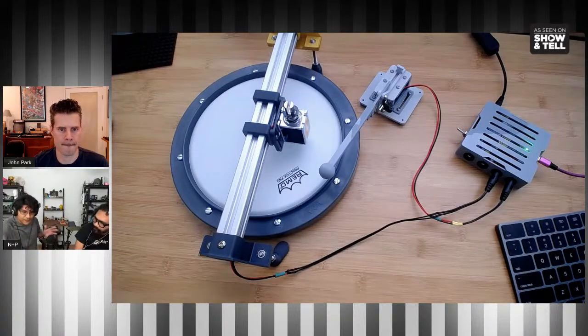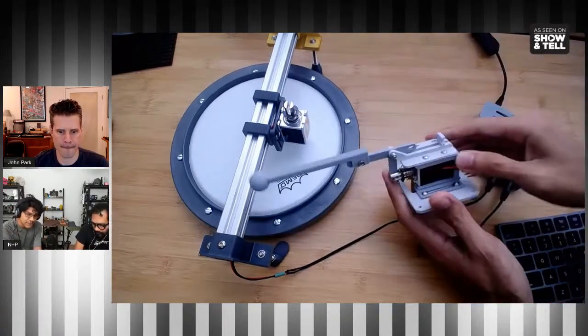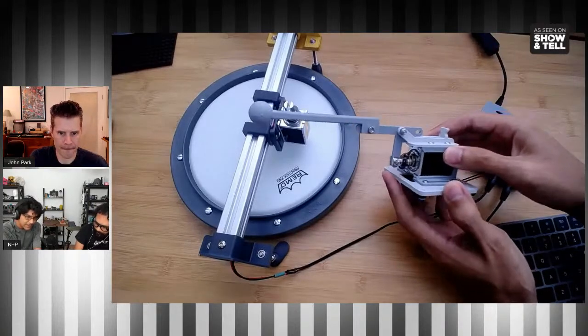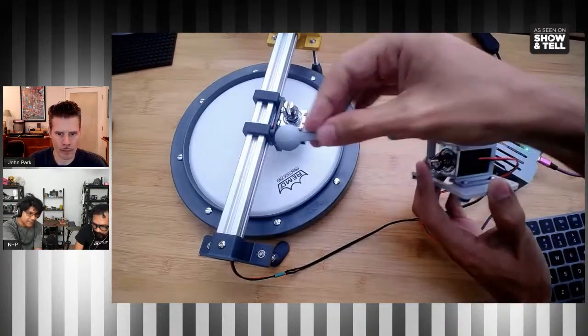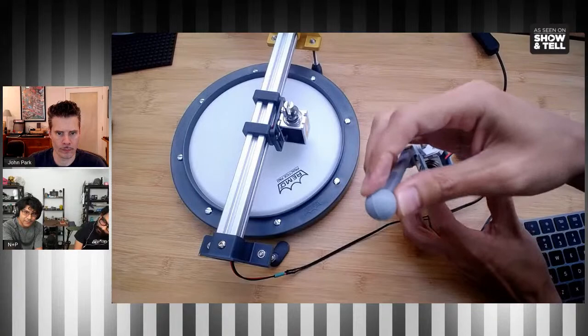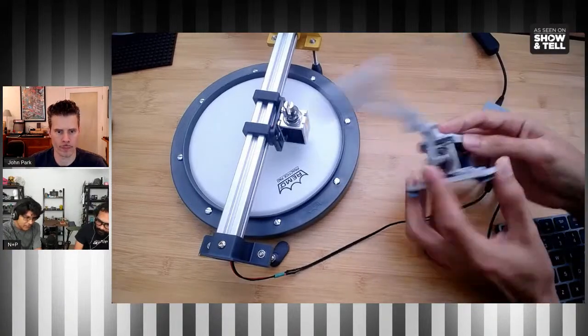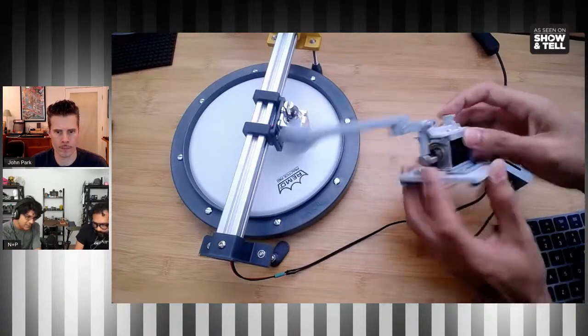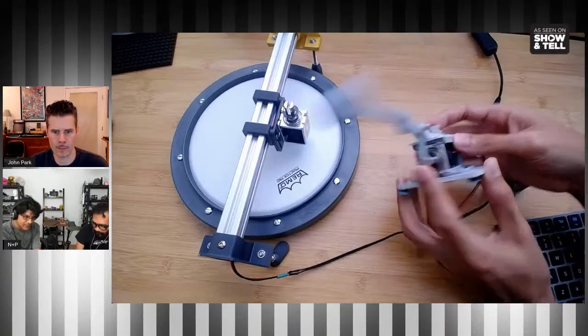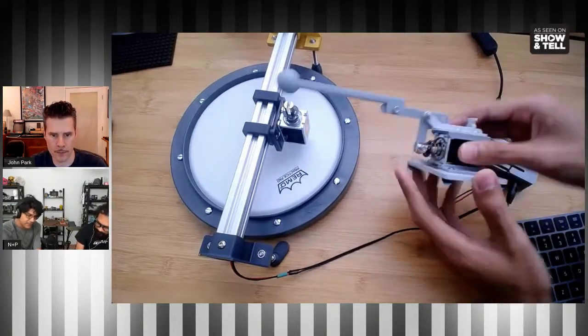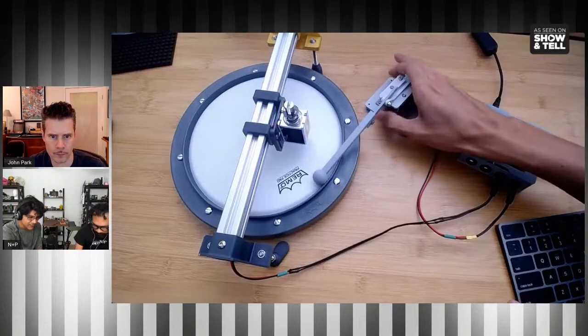We have it in two pieces. We have this mallet bit that has the solenoid mounted to it. It's got this little cradle thing, and then this linkage bar here, which has the mallet stick and this little dome set to it. So it pivots at this point here, and then the plunger has it mounted there with another screw. So it creates this nice mallet hitting motion.